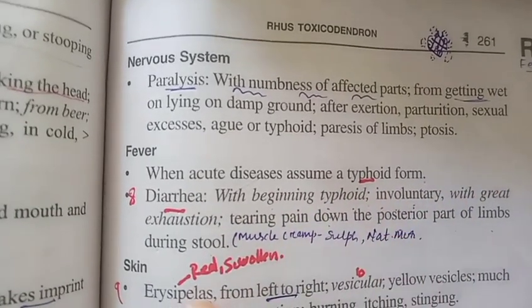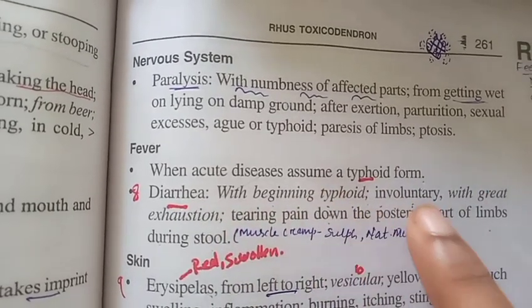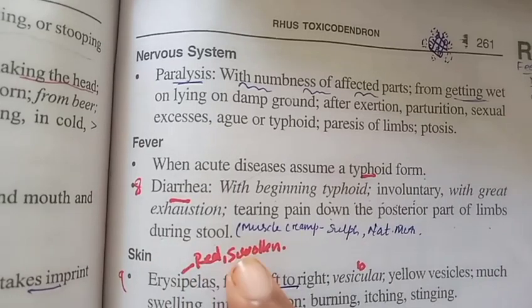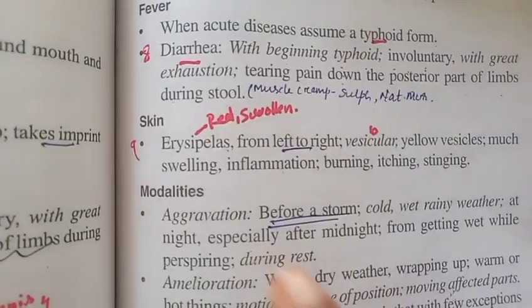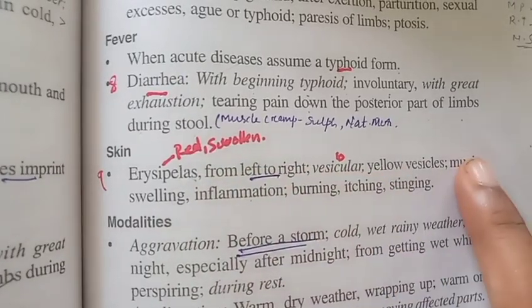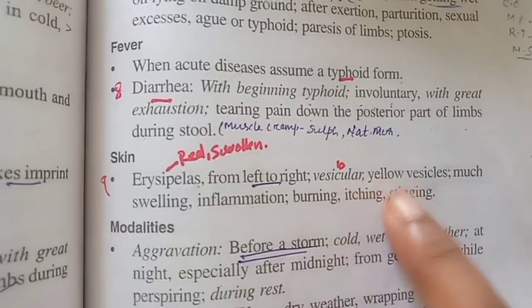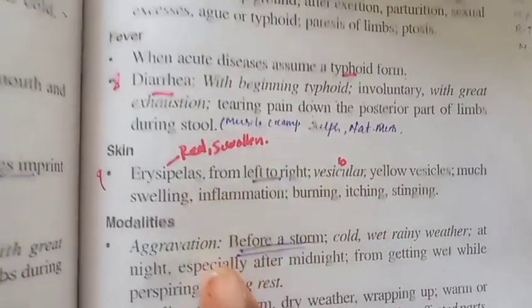Involuntary diarrhea with exertion, sensation as if tearing pain down the posterior part of the limb during stool. Then lastly erysipelas condition: vesicles, left to right, yellow vesicles containing much fluid, swelling, inflammation, burning, itching, stinging sensation of the erysipelas.